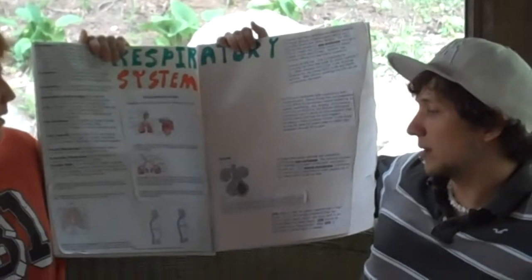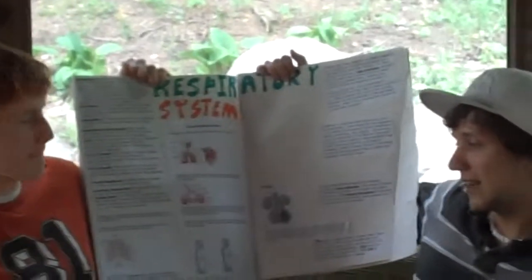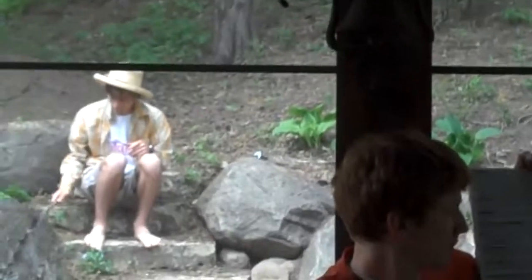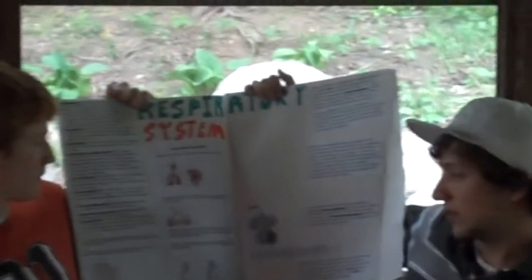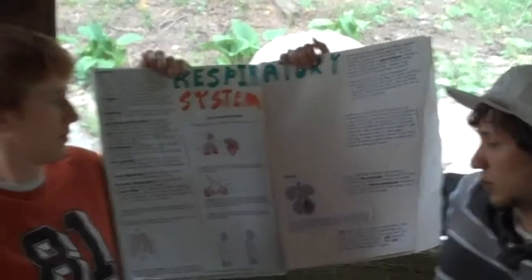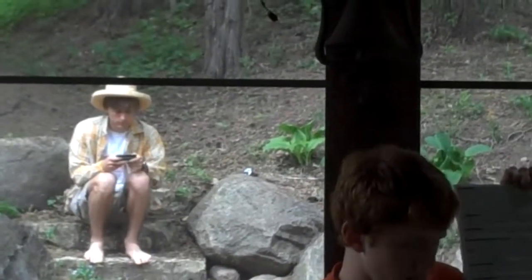Breathing is mostly done by the diaphragm. The diaphragm is a large muscle that separates the thoracic cavity from the abdominal cavity. During inspiration, the diaphragm contracts, creating a vacuum in the thoracic cavity. This vacuum inflates the lungs by drawing air into the body through the trachea. During expiration, the diaphragm relaxes, allowing the lungs to deflate.